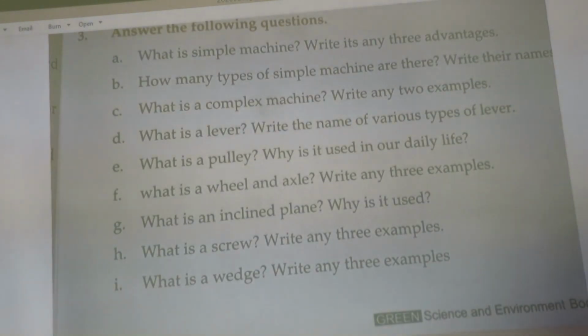Write any 2 examples. What is a lever? Write the names of various types of lever. What is a pulley? Why is it used in our daily life? What is a wheel and axle? Write any 3 examples. What is an inclined plane? Write why it is used. What is a screw? Write any 3 examples. What is a wedge? Write any 3 examples. These are your homework.